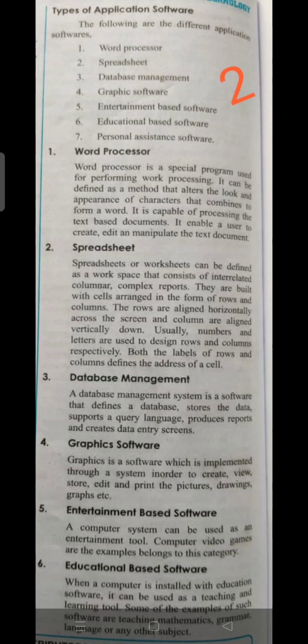Word processor is a special program used for word processing. It means completely textual matter can be handled in word processing. It can be defined as a method that alters the look and appearance of characters, the font sizes, and any formatting of text. It enables the user to create, edit and manipulate text documents. The file in word processing software is called a document.